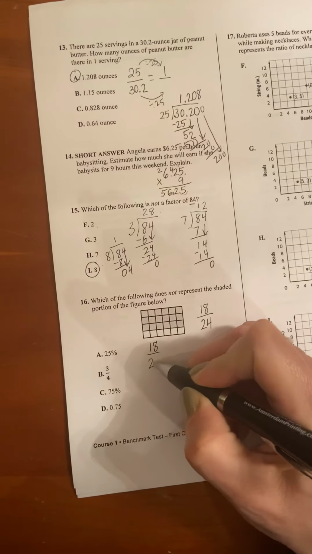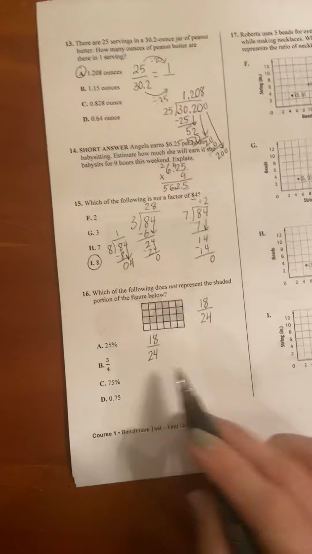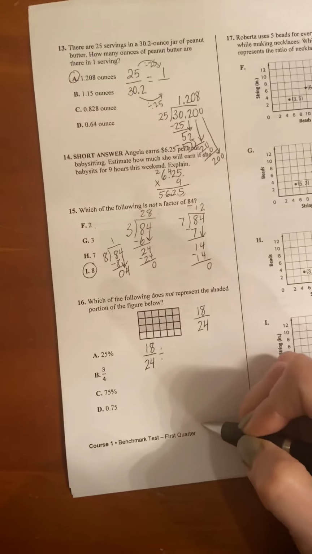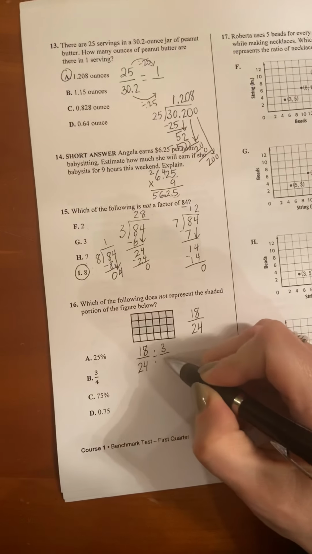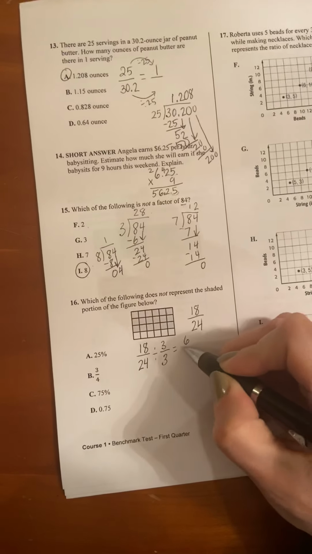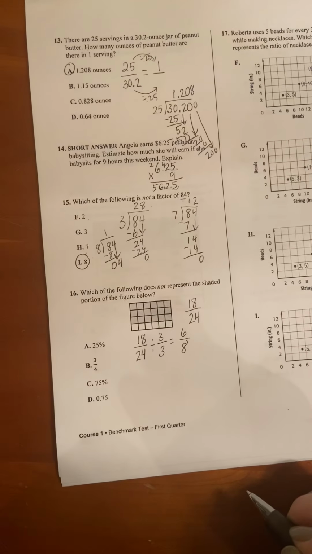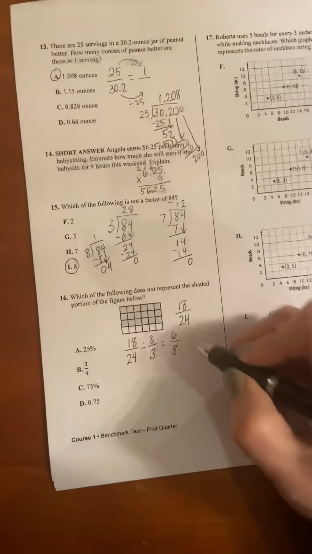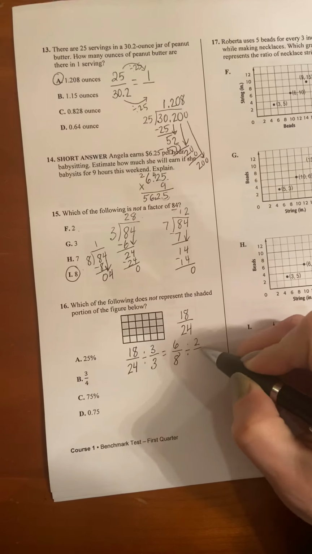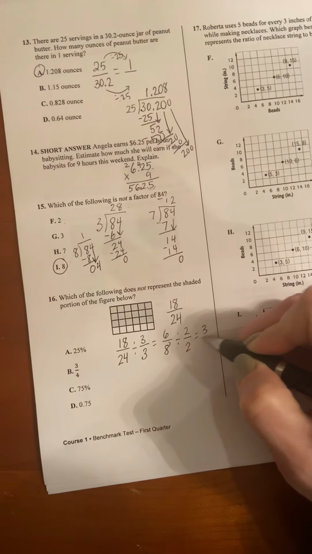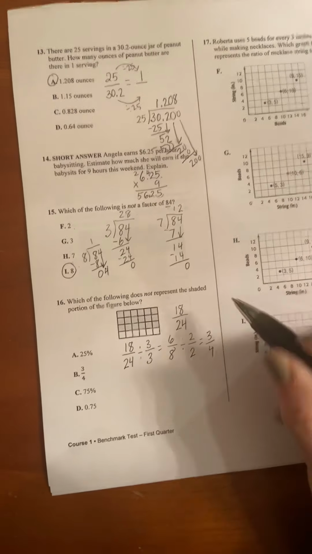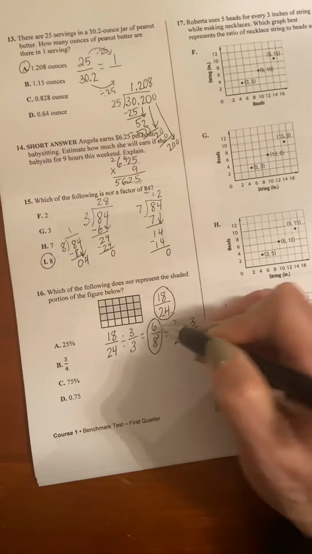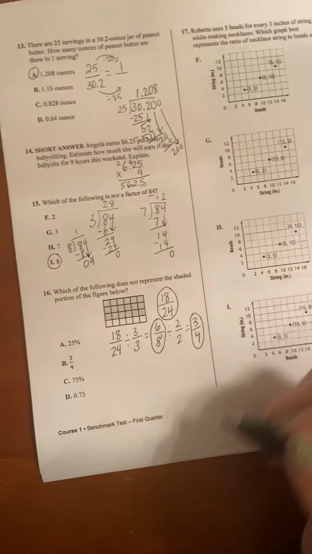So let's simplify. Let's try to get this to be some other fractions. I notice that these are both divisible by 3, so let's do that. So this is 6/8. I don't see 6/8 for any of these, so let's divide again. These are both divisible by 2, so that is 3/4. So these are all equivalent fractions. 18/24 is equivalent to 6/8. That's also equivalent to 3/4.